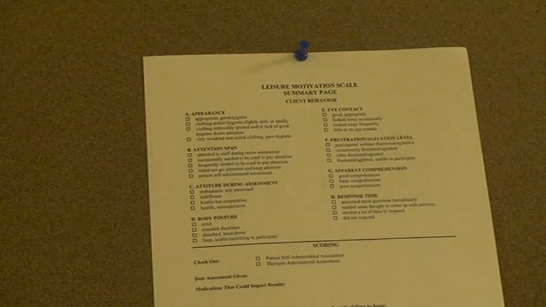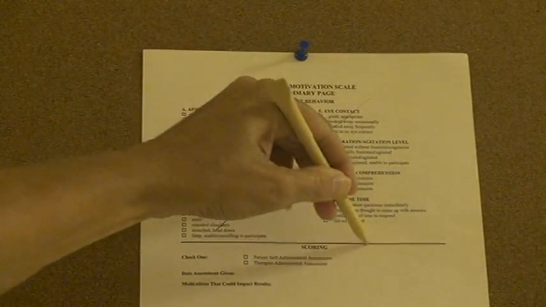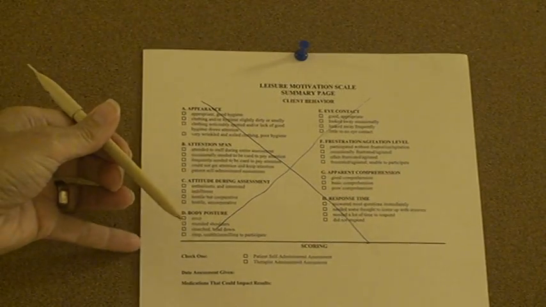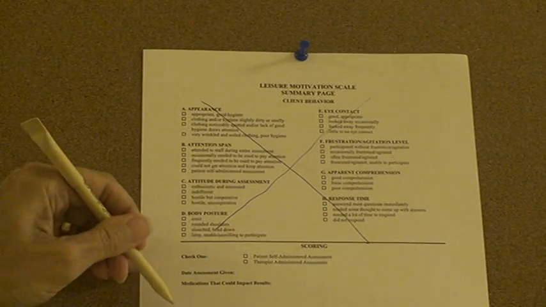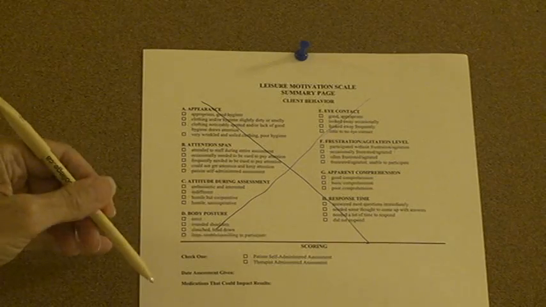Okay, none of that applies since you're self-administering it, so you're not going to tick off or circle anything in that section. Okay, the only thing that you need to do here is this section here. Okay, that's the scoring section.